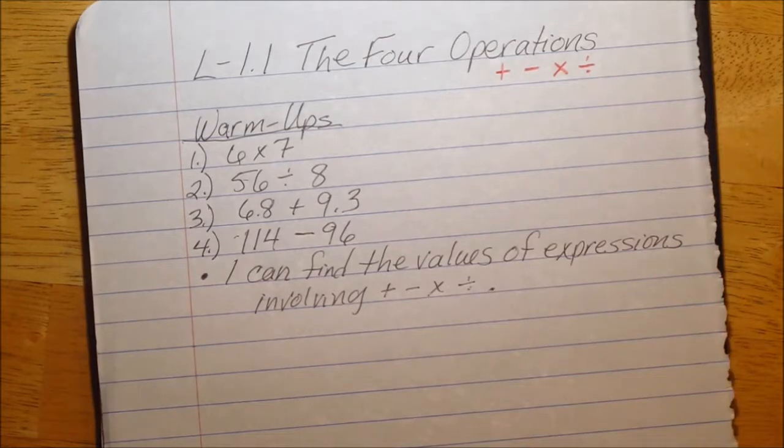Okay, the 4 operations. I can find values of expressions involving all 4 of these operations. And what we'll be talking about is expressions that have some, several, or even all of those operations in one expression that you then have to find the value of. So you'll see how that looks here shortly.